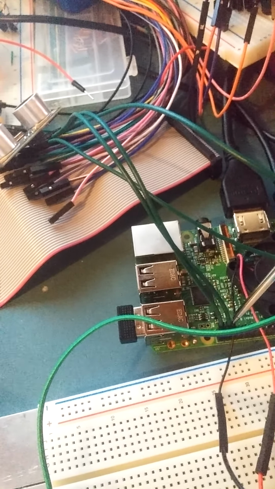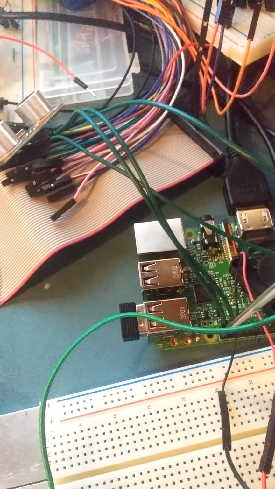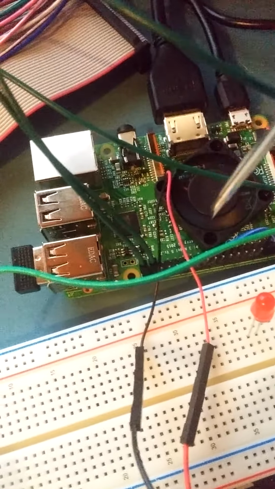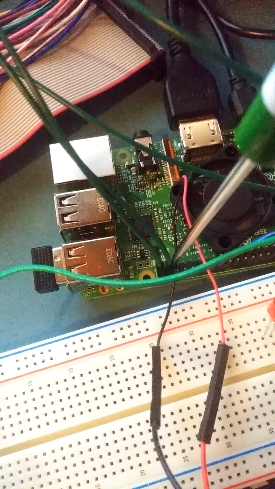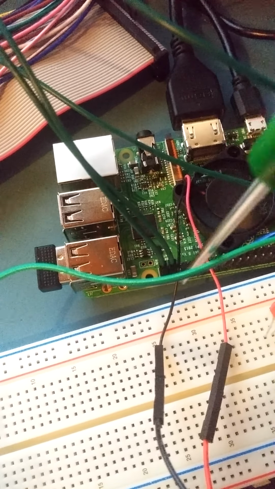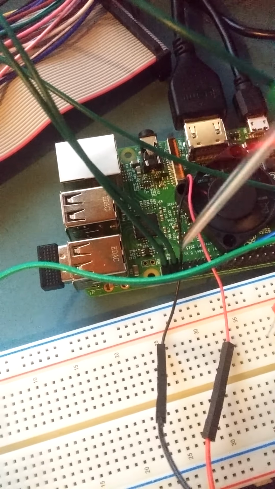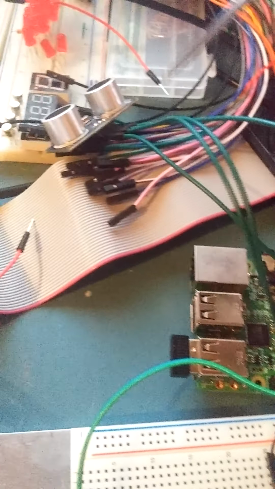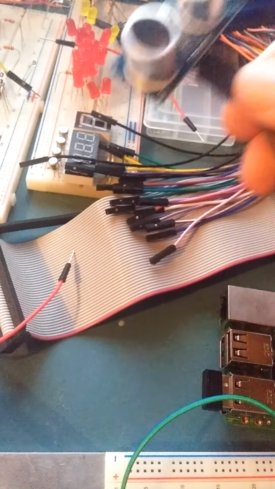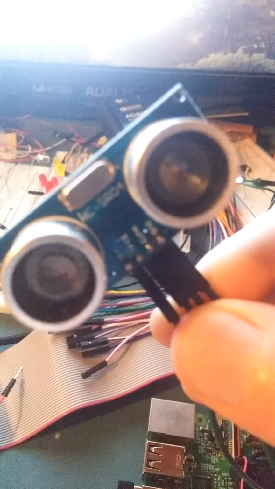So on the other side of things, I have pins 38 and 40, the two PCM pins on the Raspberry Pi coming out of there, and they both attach to echo and trigger of the ultrasound.